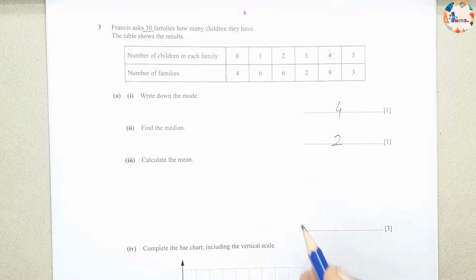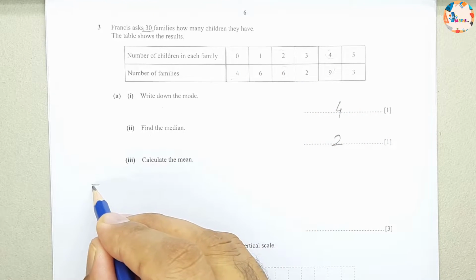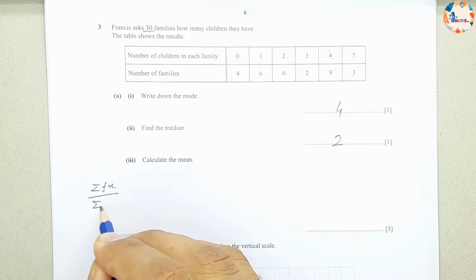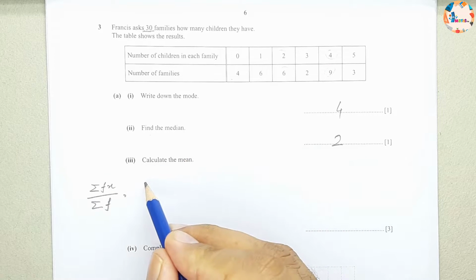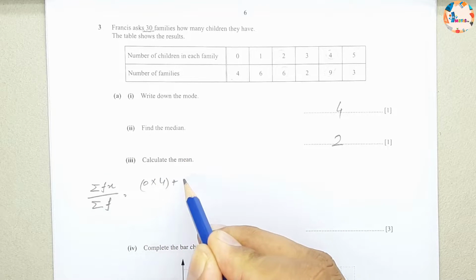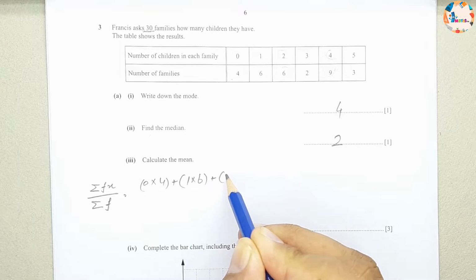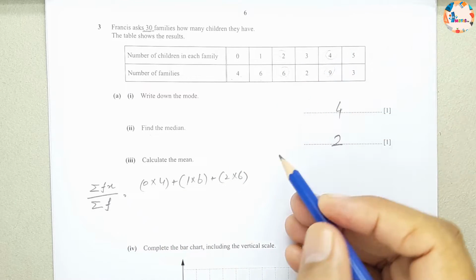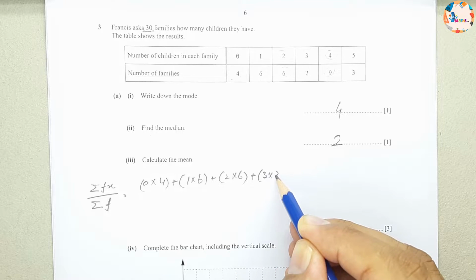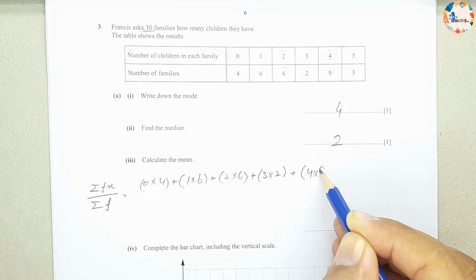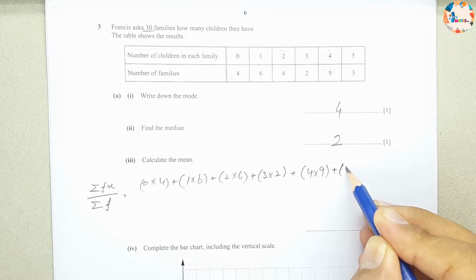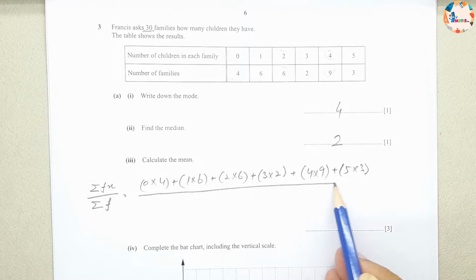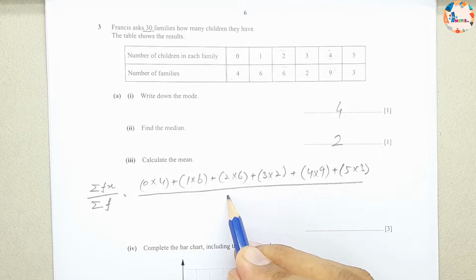For mean value, the formula is mean is equal to sigma fx over sigma f. This will be the formula which we'll be using. So 0 into 4 plus 1 into 6 plus 2 into 6, this into this, this into this, we are adding these. So plus 3 into 2 plus 4 into 9 plus 5 into 3. Then we have to divide this by the number of families, and number of families is 30.